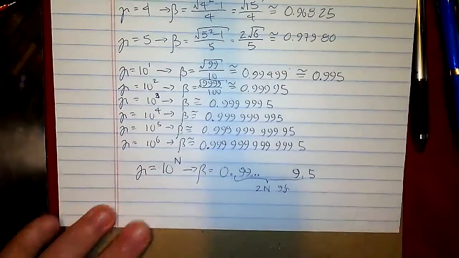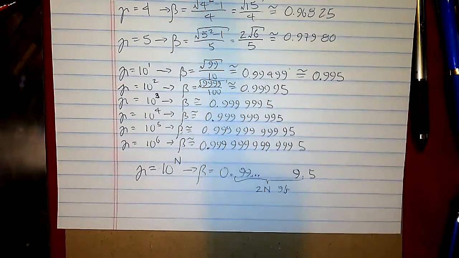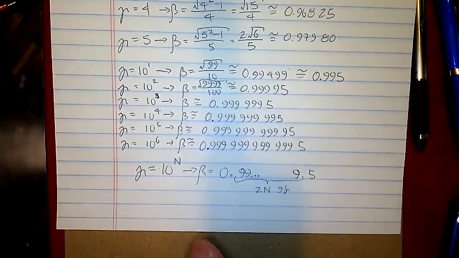So that's a quick and dirty way to get your beta for a given power of 10. You just put a 0 and a decimal point down, you multiply the n by 2, and that's the number of nines you should write down. Obviously write them in groups of 3, that would be helpful, and then put a 5 on the end, and sure enough you will have the velocity required, or the beta required, to make that gamma factor.